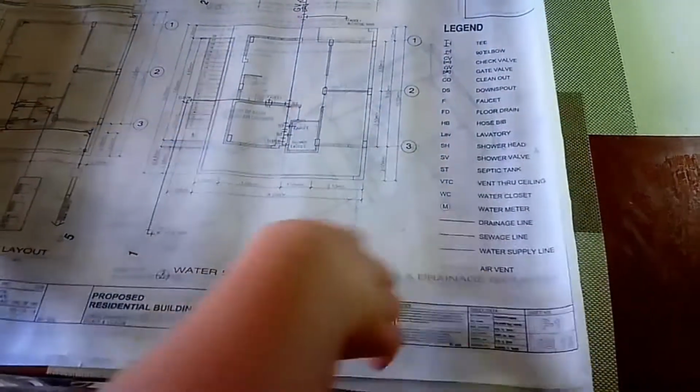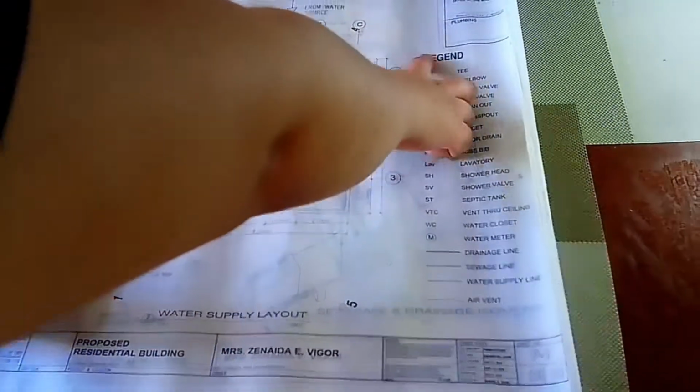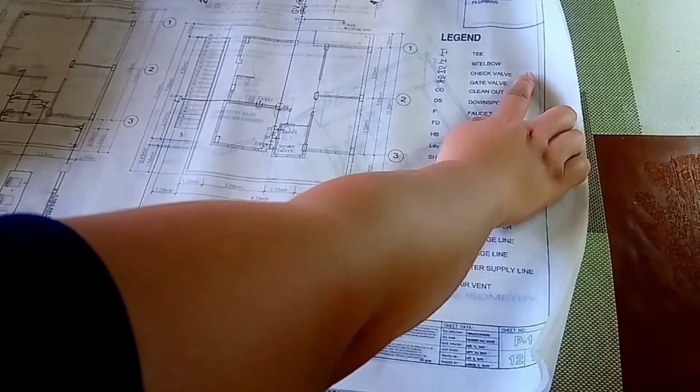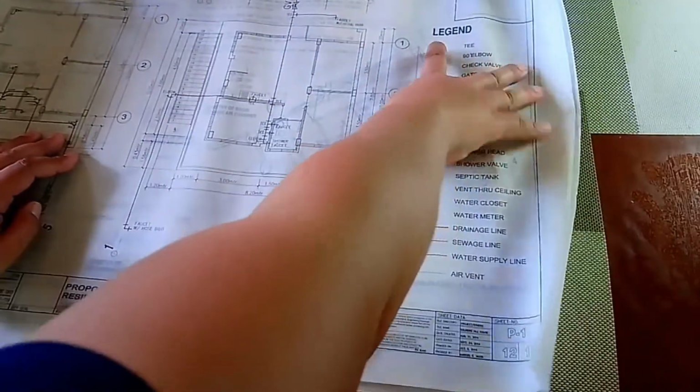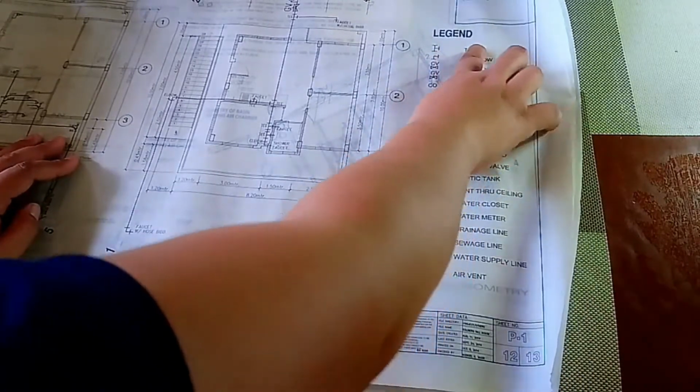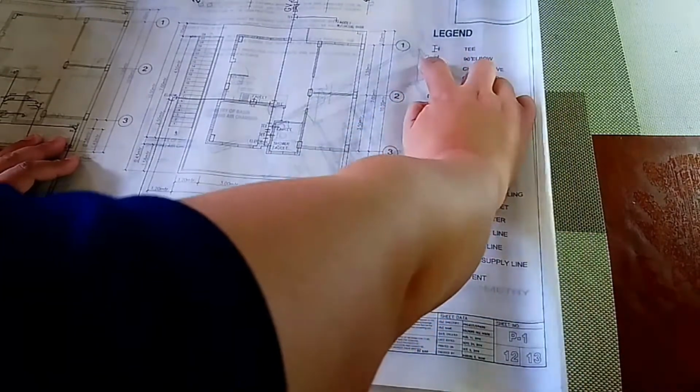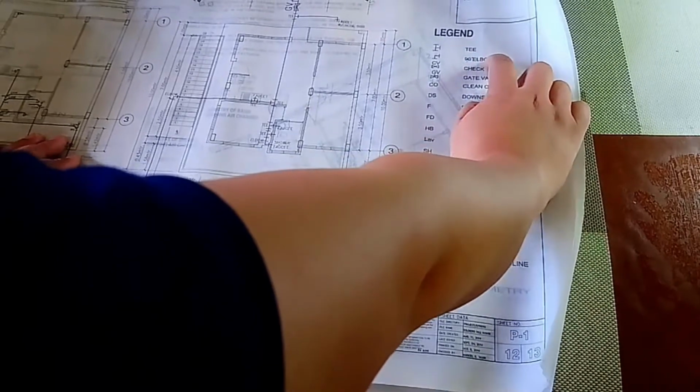First, in your plumbing plan, you can see your legend. In the legend, you write the meaning of the symbols. For example, this symbol here is for the T. Then this symbol is for the 90-degree elbow.